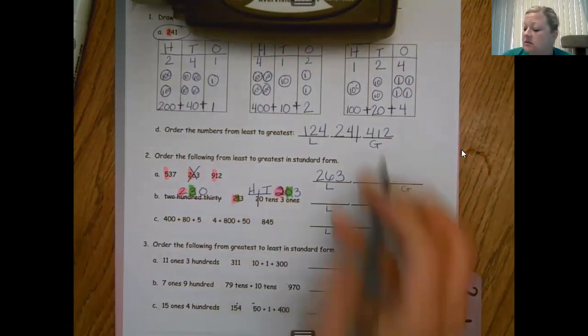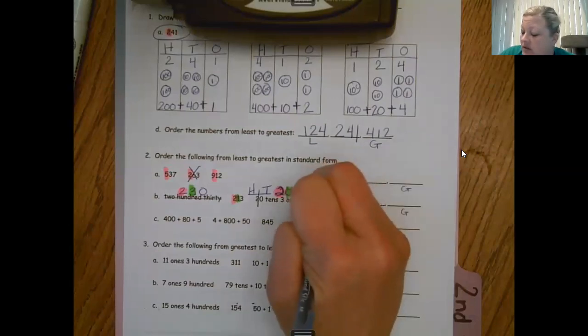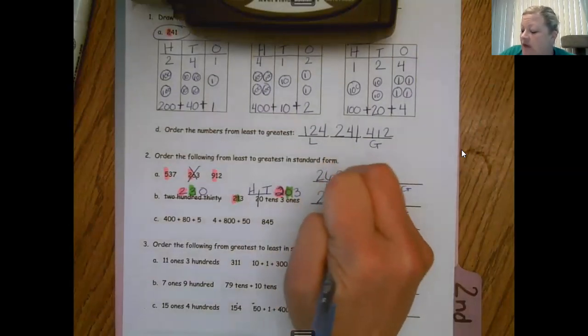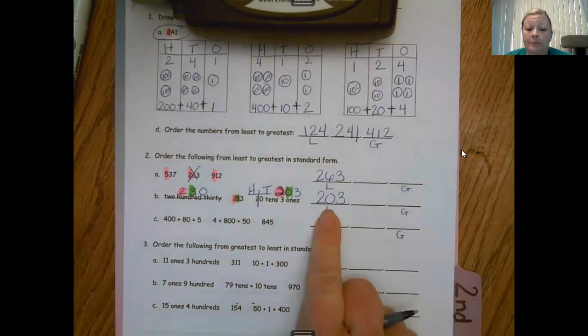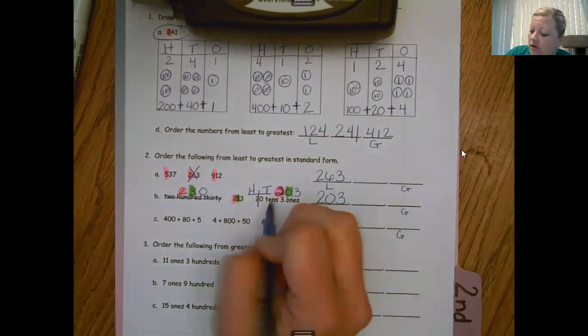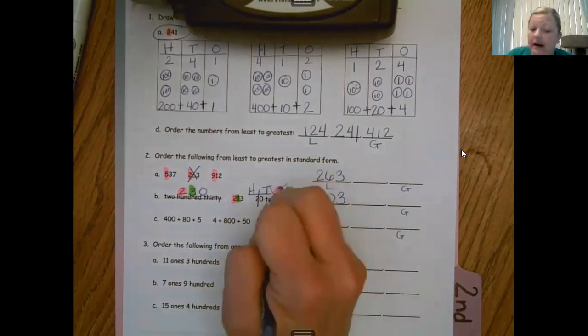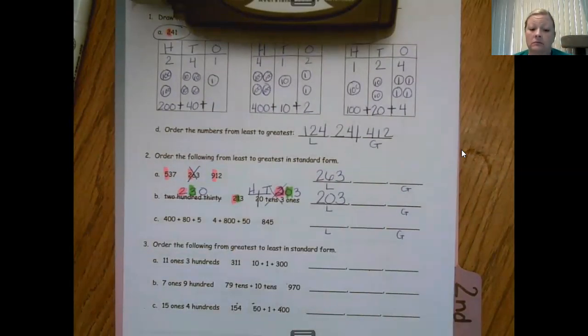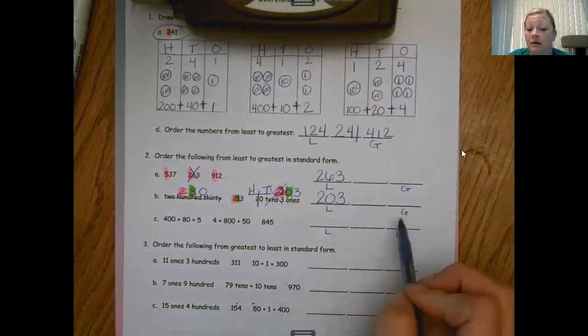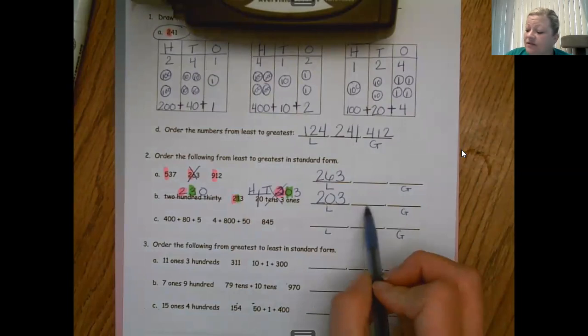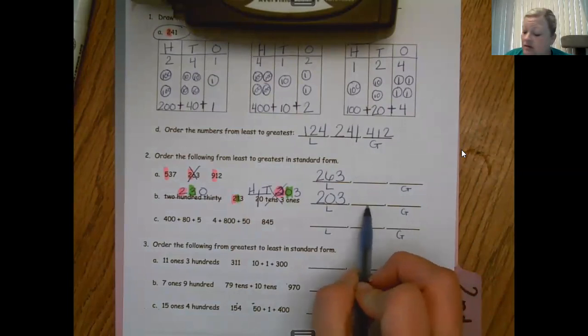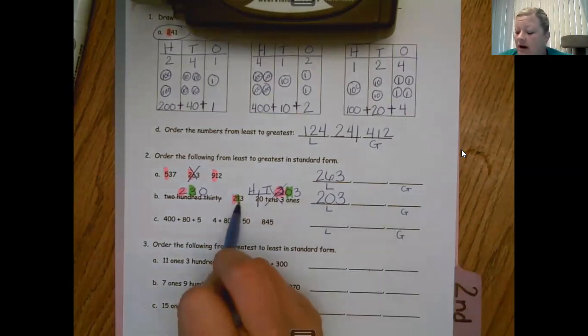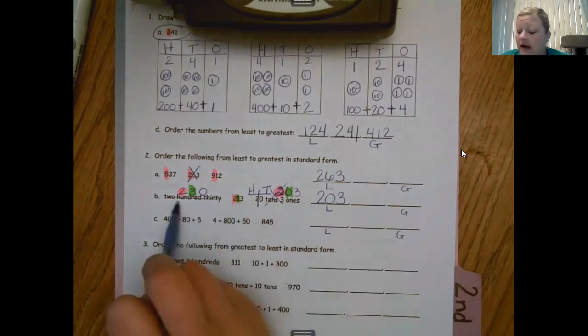So on the first line for the least, please write 203. And then you can cross that out. And we're going to do the same thing. I'm going to find out what our middle number is next. I have a 1, and then I have a 3.